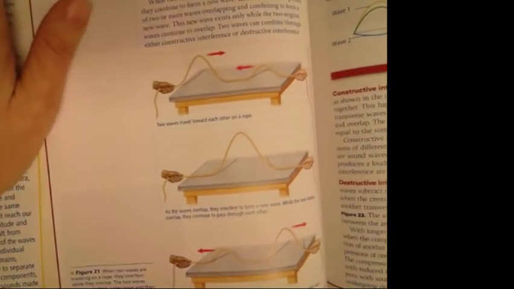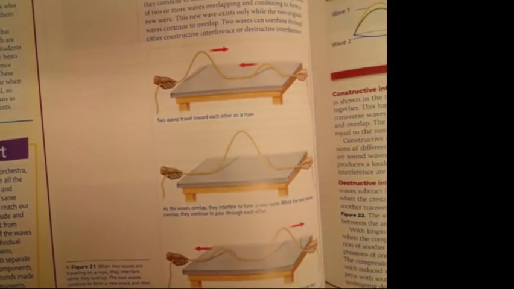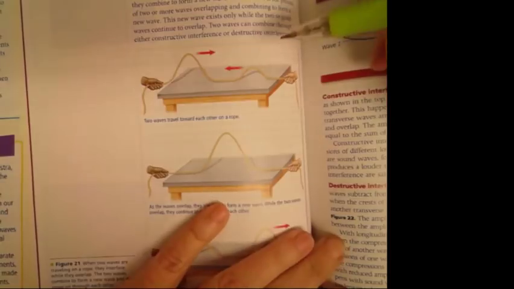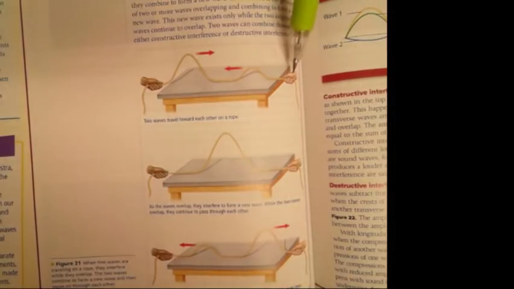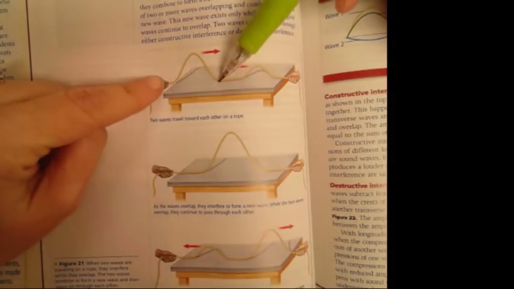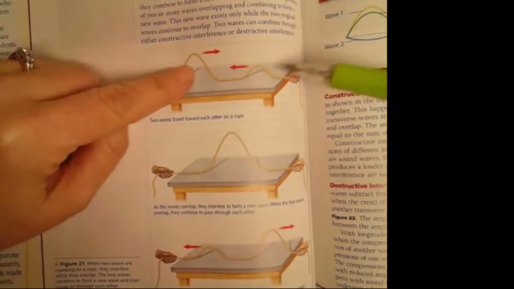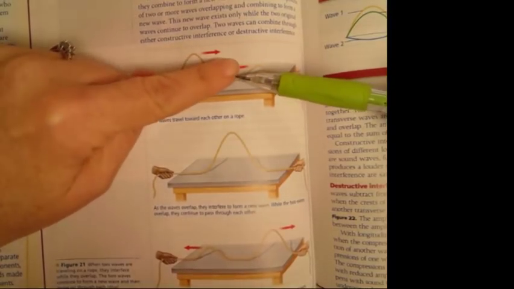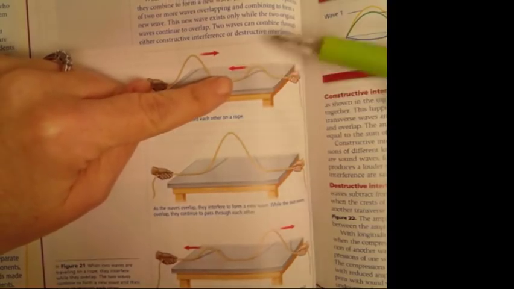The last thing that we need to discuss is interference. Interference is when waves interact with each other. There are a few different things that can happen, and hopefully you're going to be able to see some of that in a lab that you're going to do here before very long. If I have two people at opposite ends of a rope, and this person makes a really big wave on this side, and this person sends a really little wave this way, what's going to happen when they hit each other? Because they are going to combine.